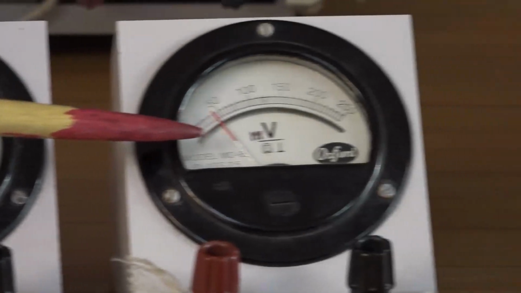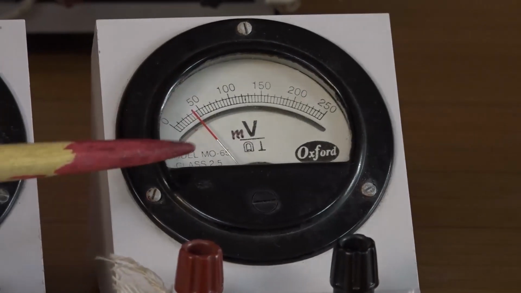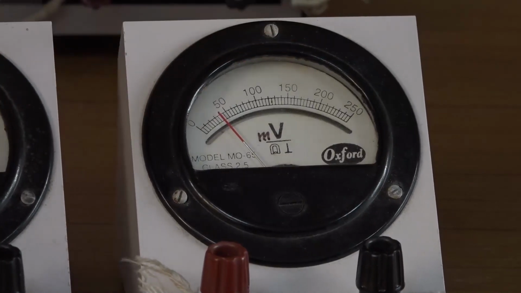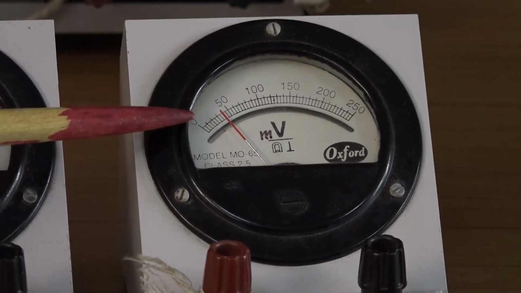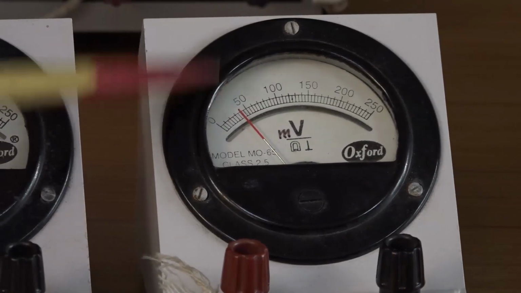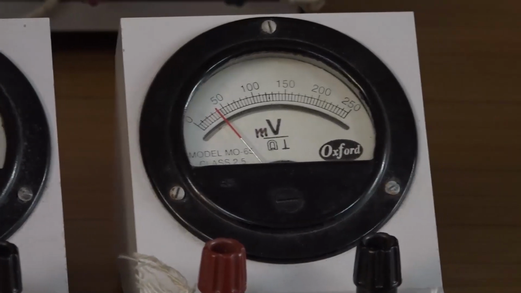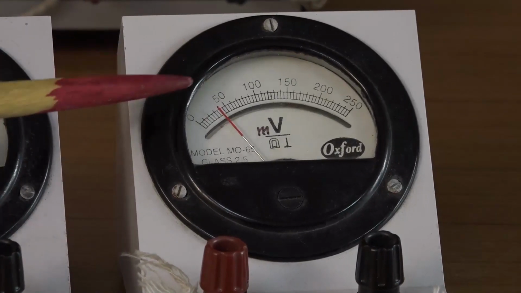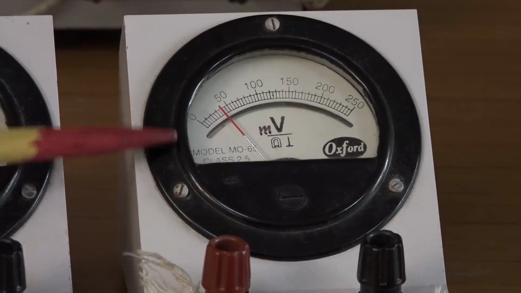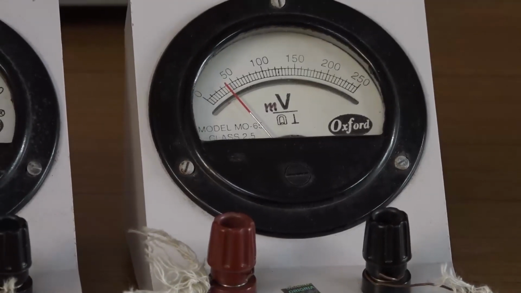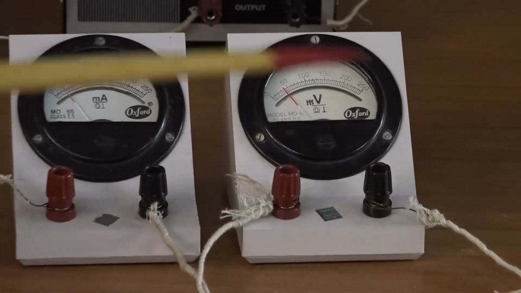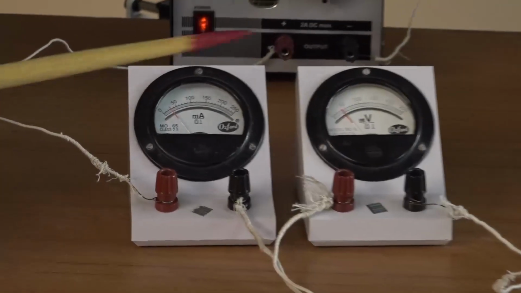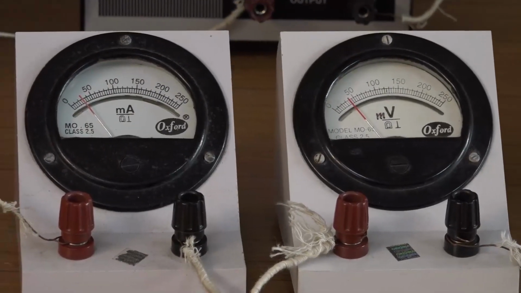Similarly, for here the reading, you can see that the pointer has moved 7 small divisions in the millivolt meter. So it is 7 into 5, that is 35 millivolt. So 35 millivolt is the potential drop which is actually occurring across this unknown resistance which is given. So we got the current as 25 milliampere and here 35 millivolt. So we got 2 readings.